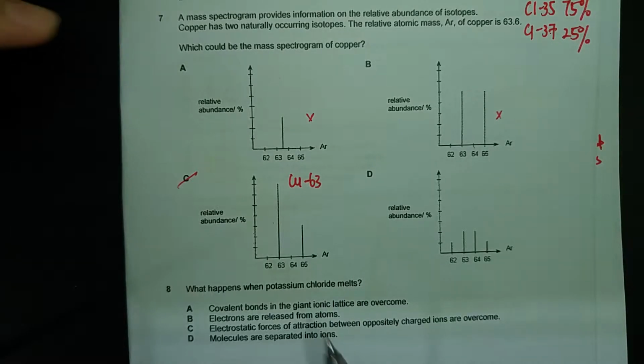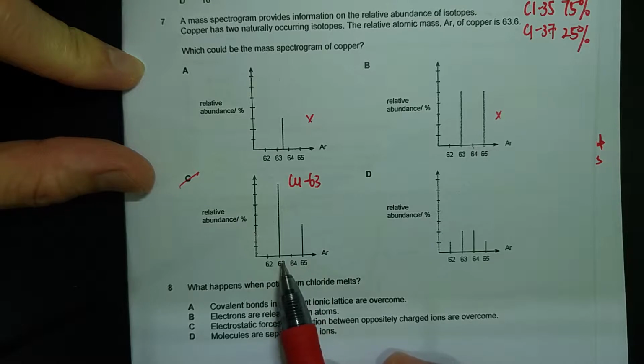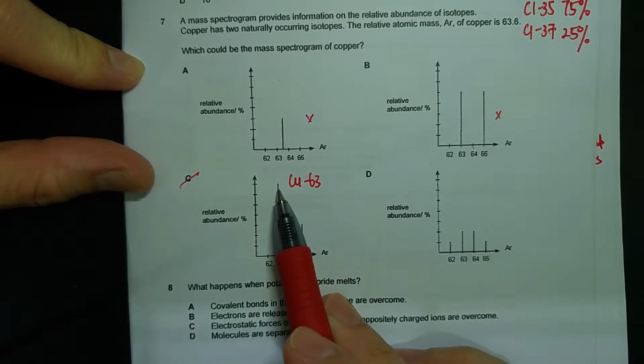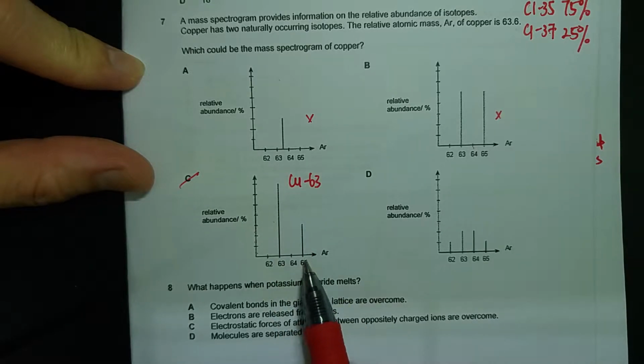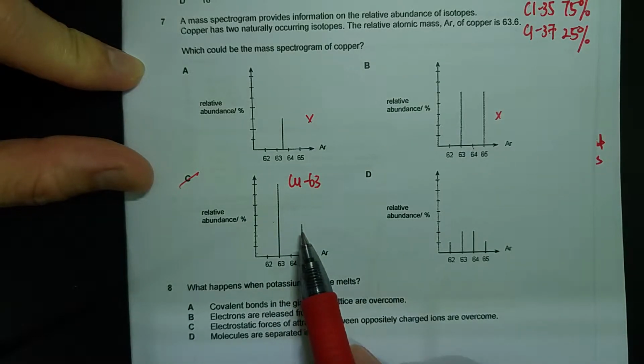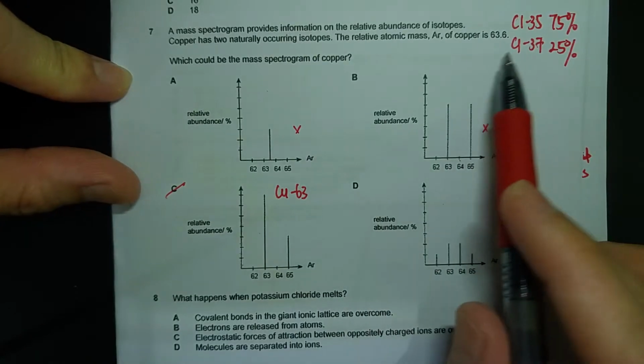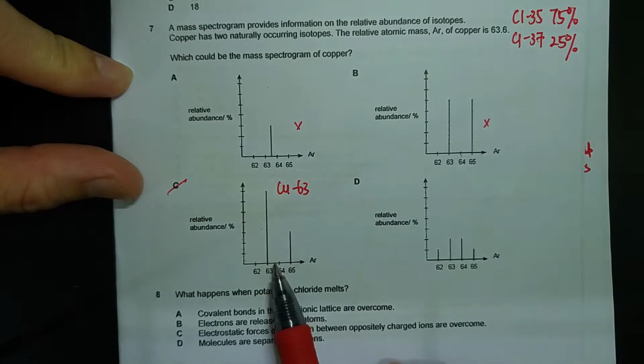For question 7, the answer is actually C, because you can see that the abundance for copper 63 is twice the abundance for copper 65. So basically what it means is that the Ar for the copper would be closer to 63, which the question says is 63.6. So this is the most likely answer.